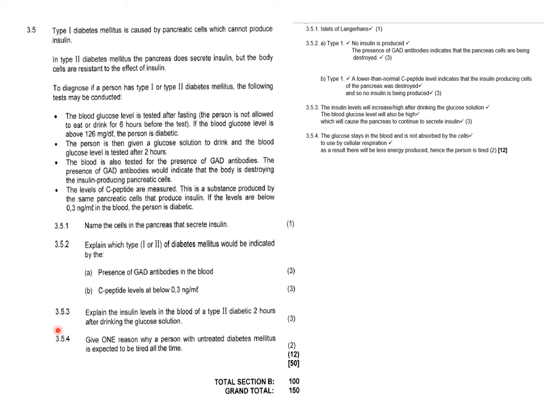Right. 353. Explain the insulin levels in the blood of a type 2 diabetic 2 hours after drinking the glucose solution. Now we know after you drink the glucose solution, what's going to happen? Your insulin levels will be high. Why? Your blood glucose level is high, and that will cause your pancreas to carry on secreting insulin to try and remove the excess glucose in your blood. Alright, simple, straight to the point.